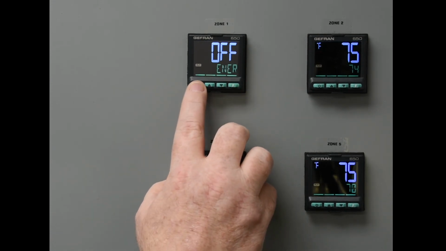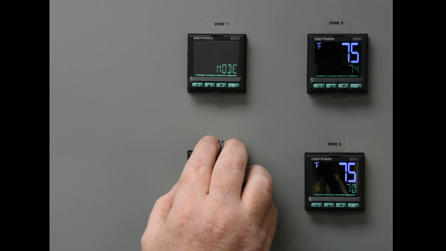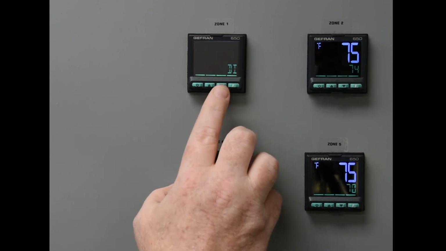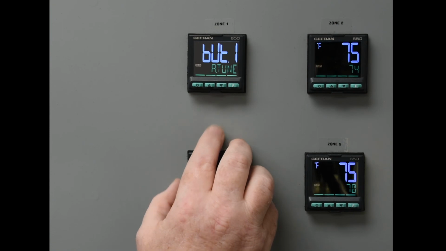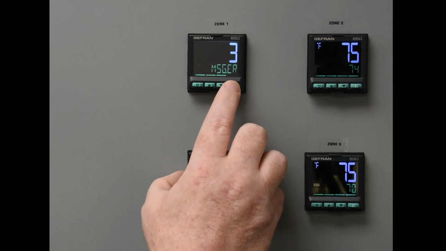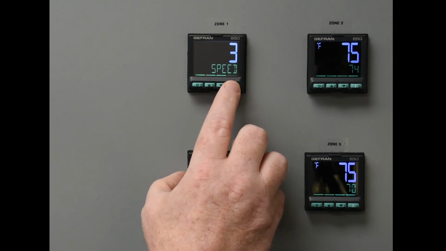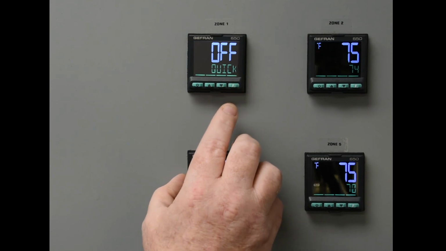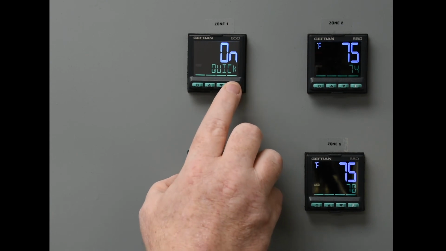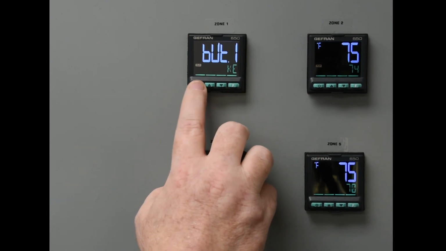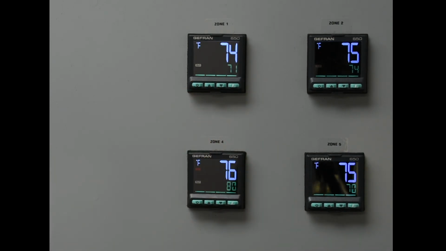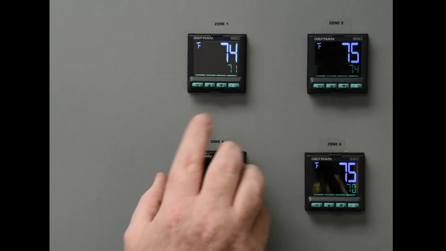Press and release the work mode key. Then press the F key until HMI is shown. Press the down arrow once. Press and release the F key until quick is displayed. Use the arrow key to select on and then press F. Press and hold the work mode key to return to the home screen. The controller is now set for quick configuration on and programming off.